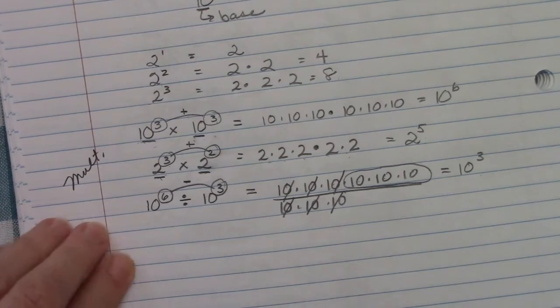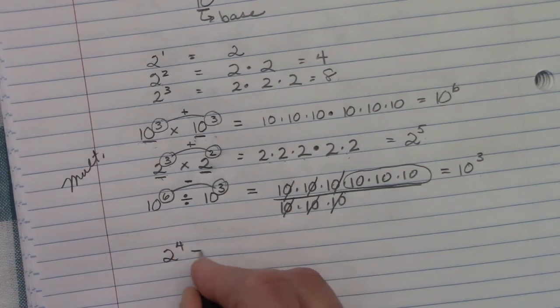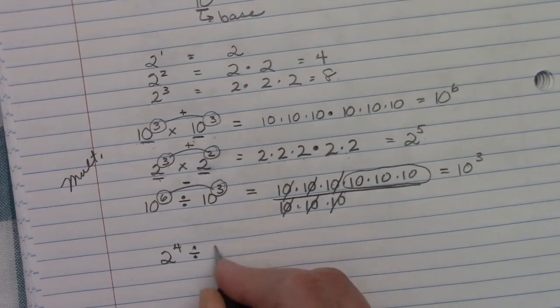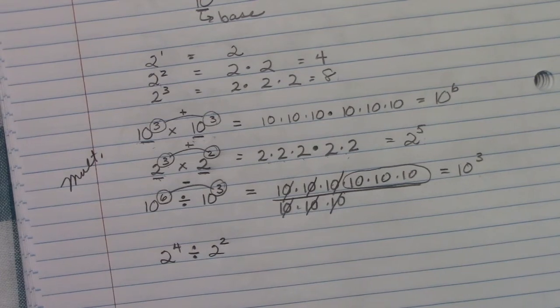subtraction. Let's try again with some 2's. Let's try 2 to the 4th divided by 2 to the, let's take 2 to the 2nd and see what we get.